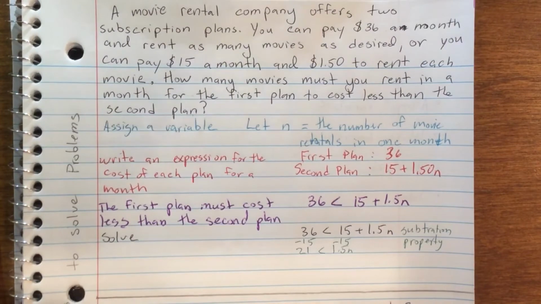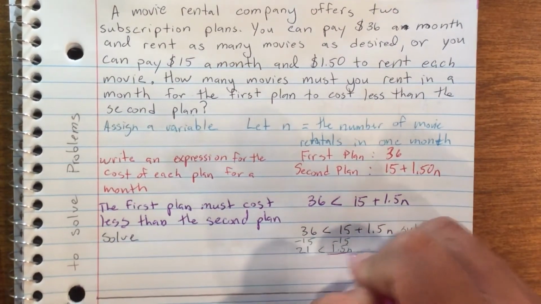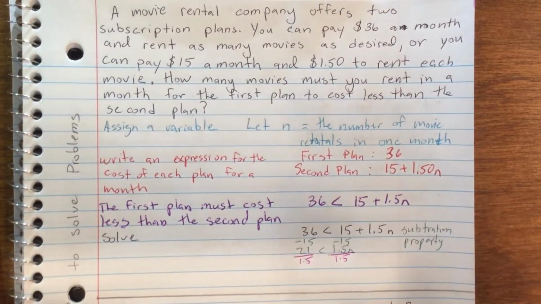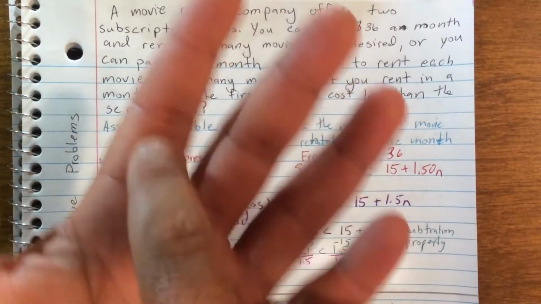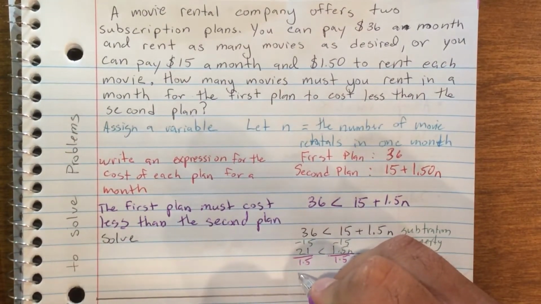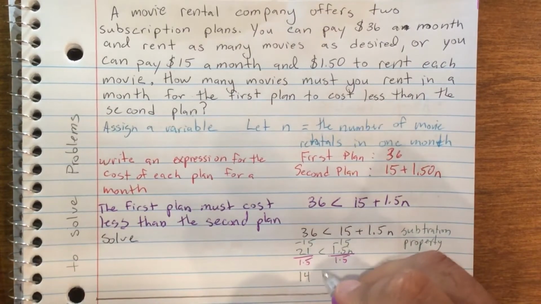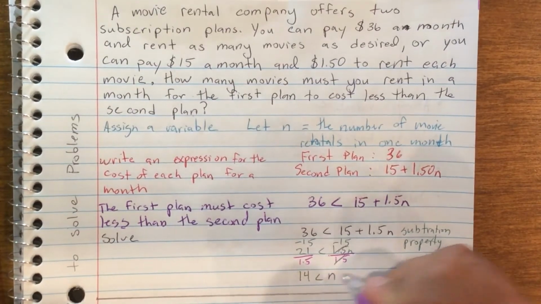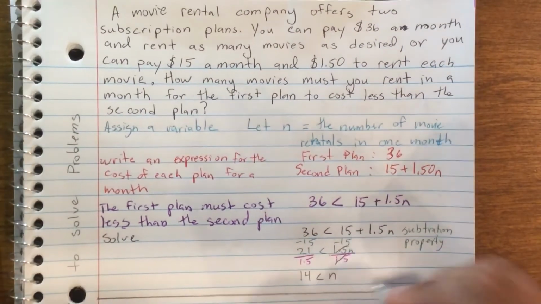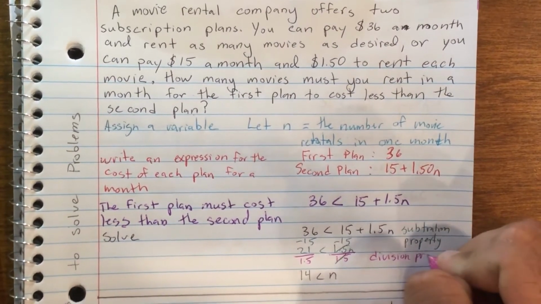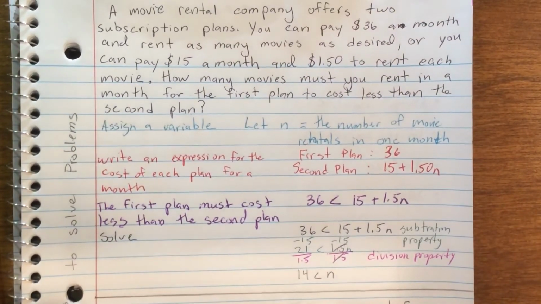Then we're going to divide by 1.5, and that's our division property. I'll write that right now. Let me do the division in my calculator. 21 divided by 1.5 is actually 14, which is still less than n, because 1.5 divided by 1.5 is 1, leaving us with just n. Let me write this real quick so I don't forget: division property. And then leave that like that.